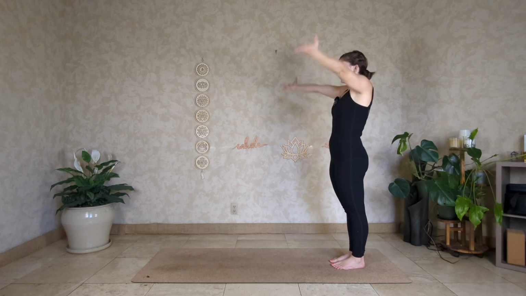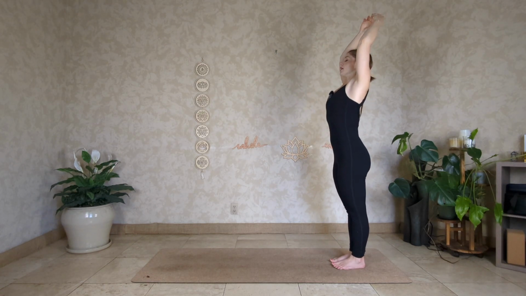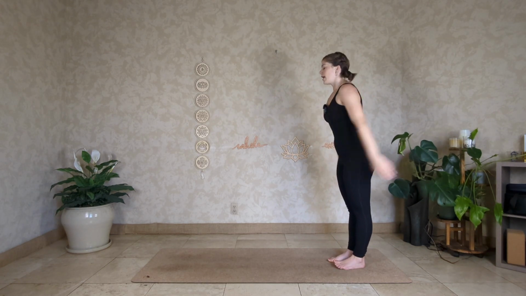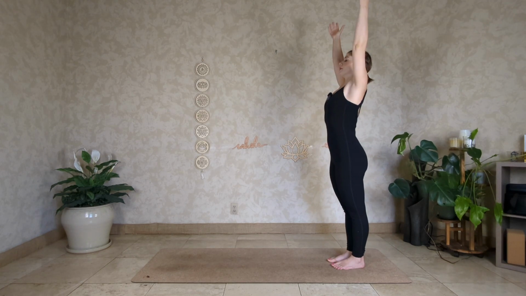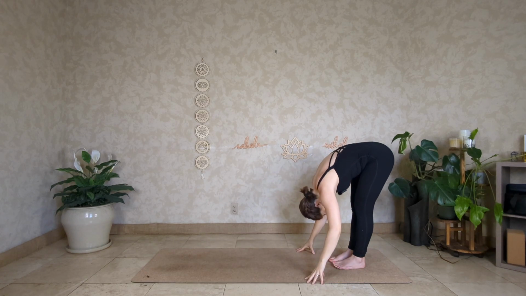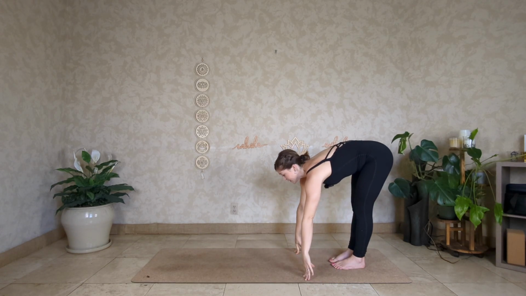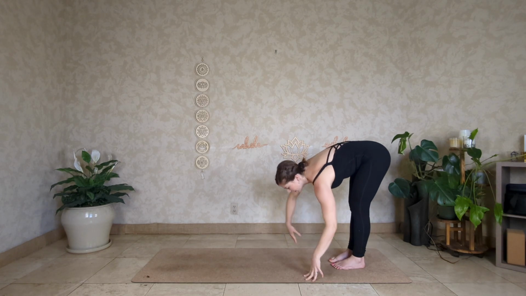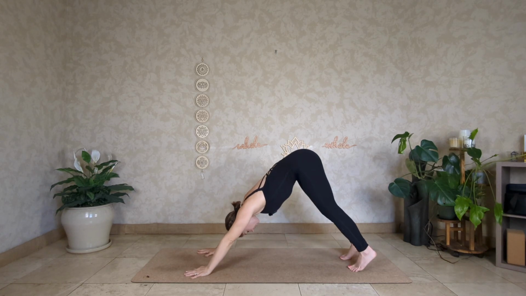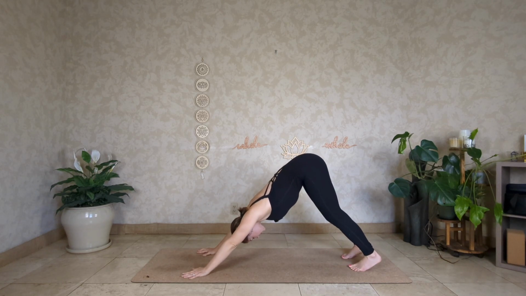Let's take a full inhale, reaching the arms up. Let the arms drop, exhale, let it go. And then inhaling, reaching the arms up. Exhaling, forward fold. Inhaling up, lengthen the spine. And then with the exhale, walking forward for a down facing dog. Pausing there for a moment and observing what has changed, what has shifted compared to the first down dog of the practice. Stay here, one breath.